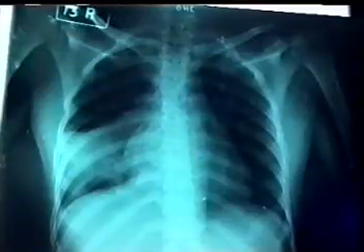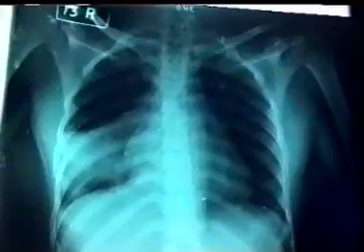This is the classical appearance of right mid-lobe consolidation. One of the cardinal signs of the consolidation is the presence of air bronchogram, which you might see on this chest radiograph. That shows that the shadow is in the lung parenchyma, not in the pleural cavity.